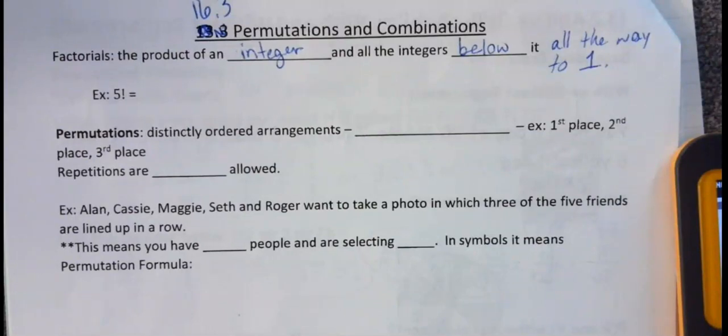For both of these, you need to know what a factorial is. The definition of it is the product of an integer. So, product, do you know what product means? Does it mean add, subtract, multiply, or divide? I heard some yes. Yeah, it means multiply. Like sum means add, difference is subtract.